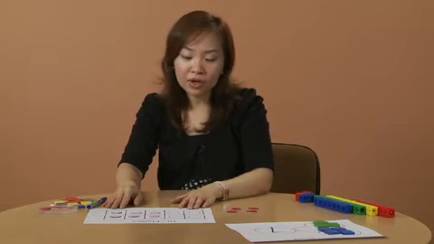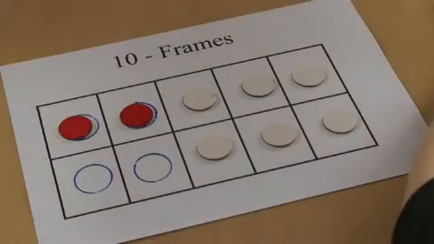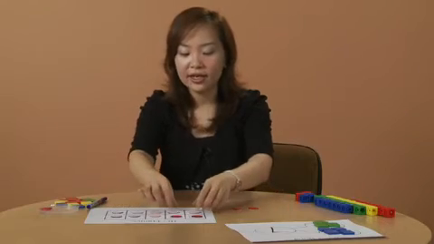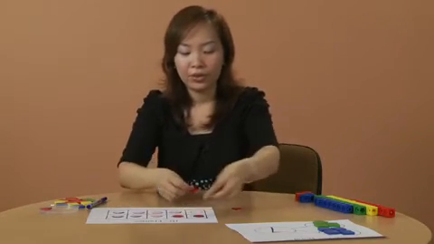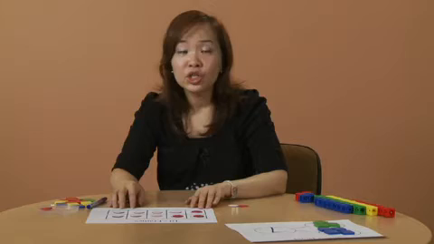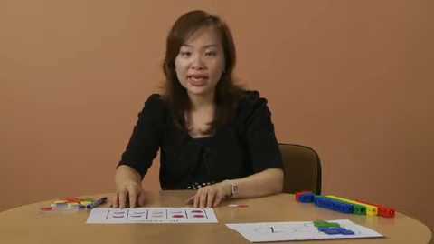Other examples or combinations could be 2 plus 8 gives us 10. Yet another example, 3 plus 7 gives us 10. So this activity helps us to build number bonds for 10.